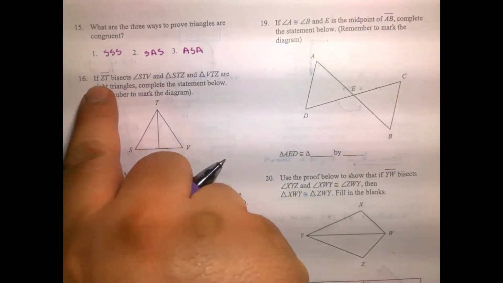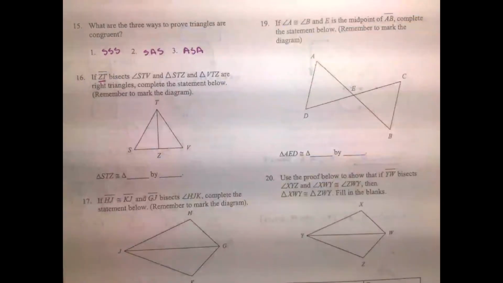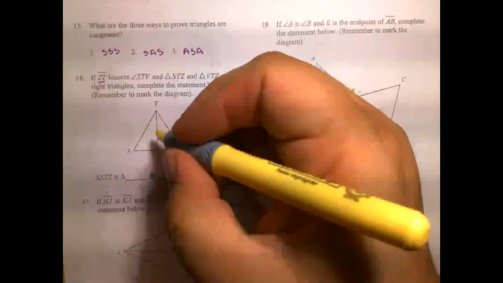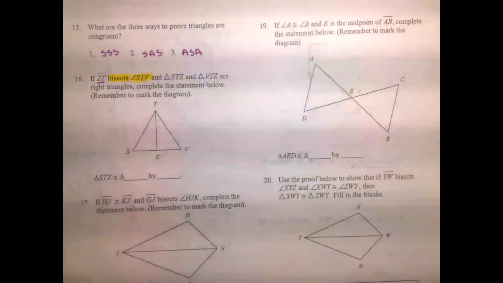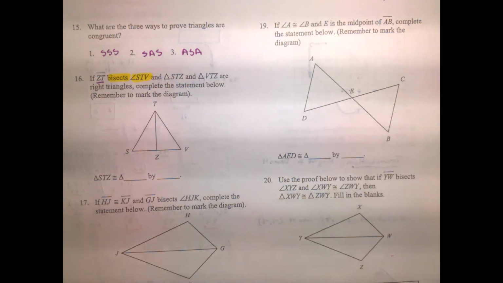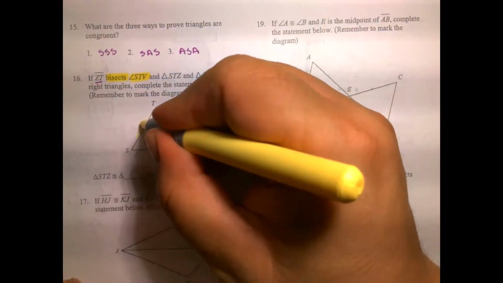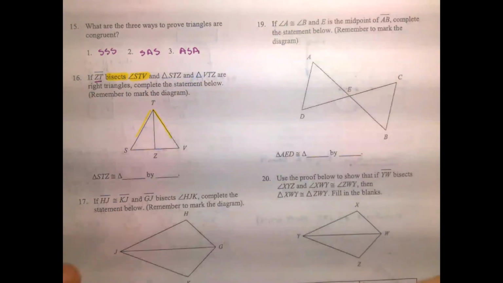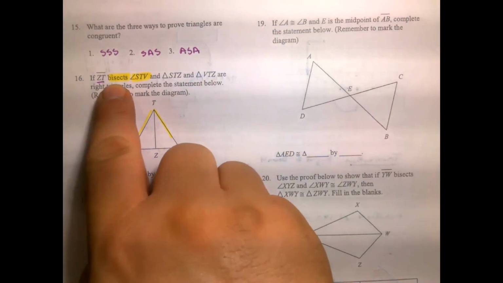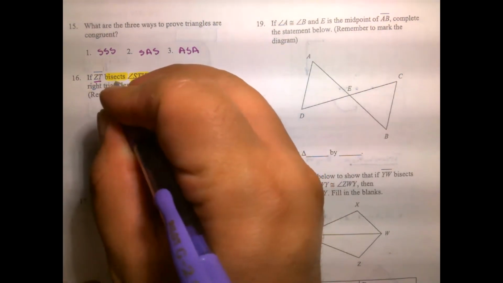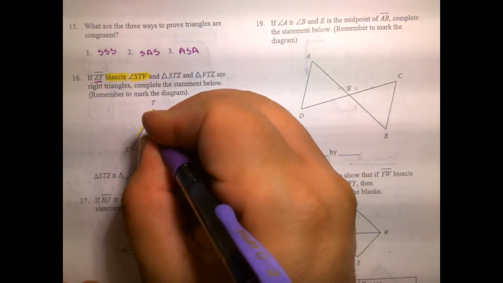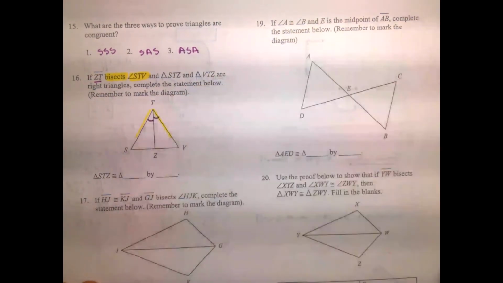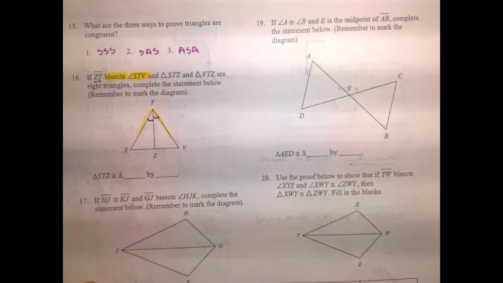Now it says, if ZT is bisecting STV, it's an angle. So notice, here's STV. This is what got cut. But you have to understand that when they use a vocab word like bisect or midpoint, it means you need to find something to mark that's equal to each other. So if this is the angle that got cut, then these are the 2 little angles that you should be marking. That's what we get from that.